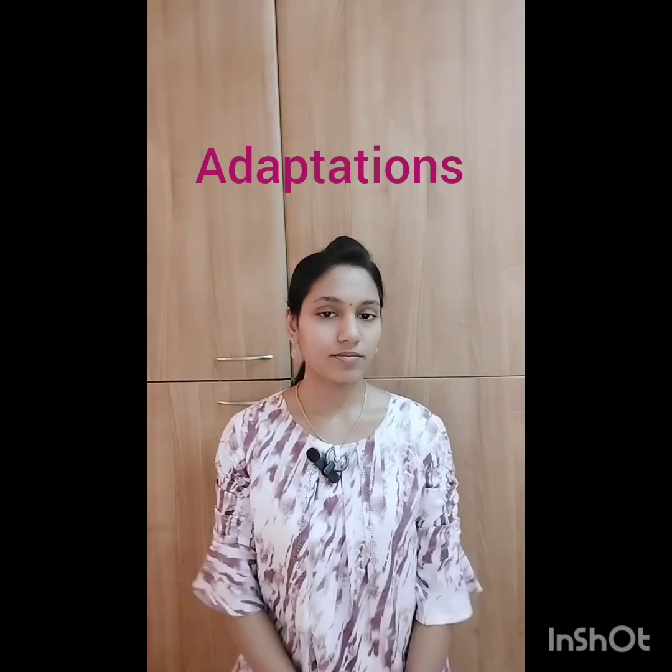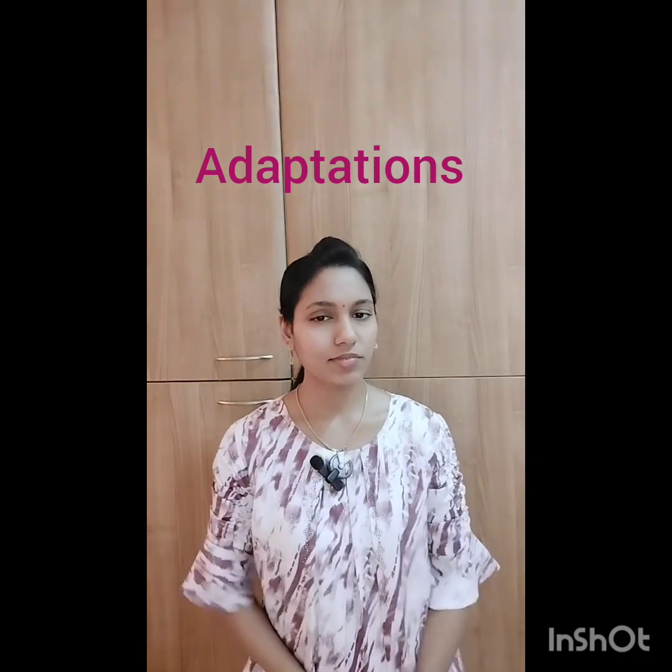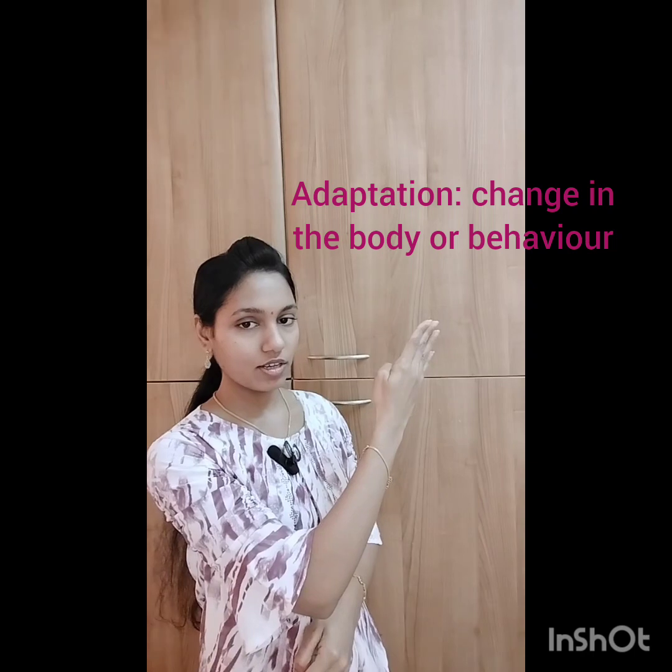Let us start. The topic we learned in the chapter Adaptation in Plants is the term adaptation. What is adaptation? Adaptation is change. Some change happened to someone. So adaptation is the change in the body or behavior of an organism that helps that organism to survive in that environment.